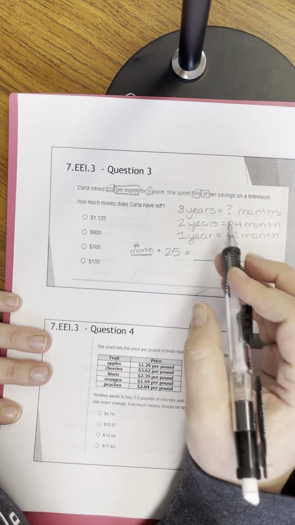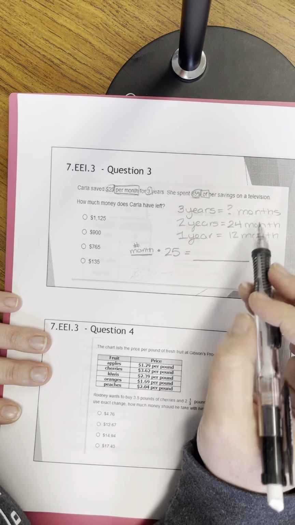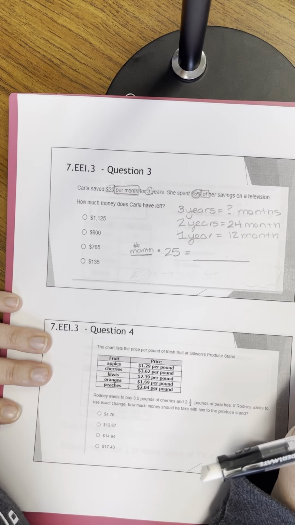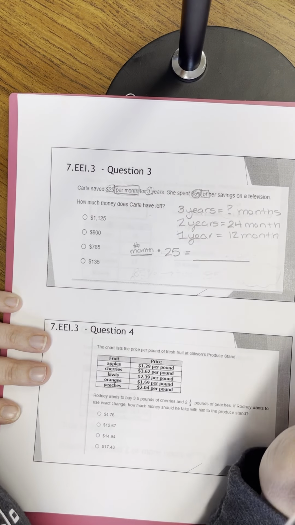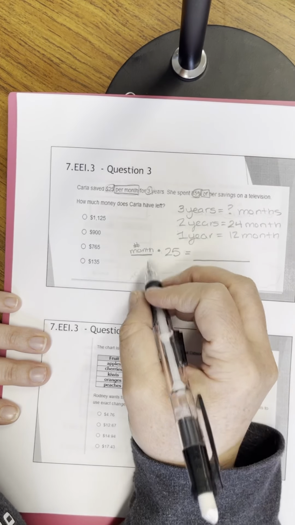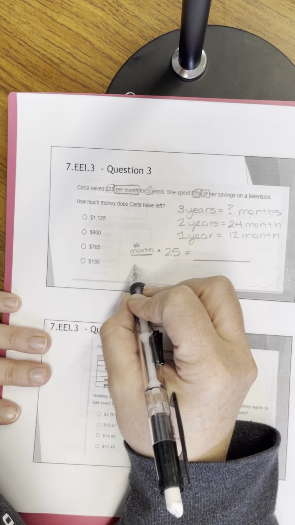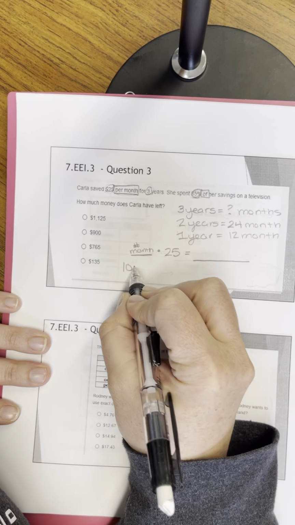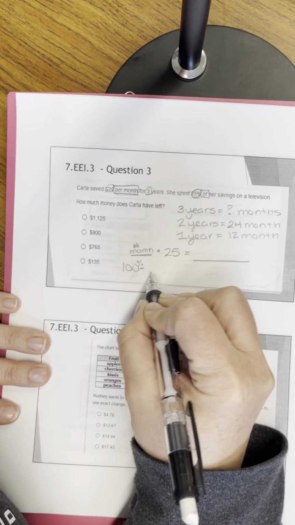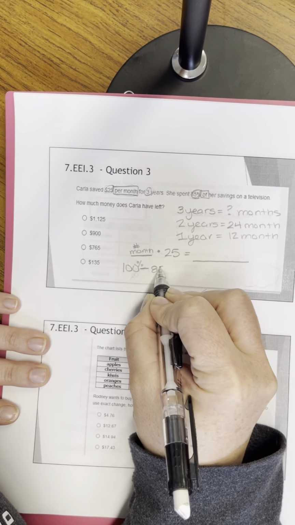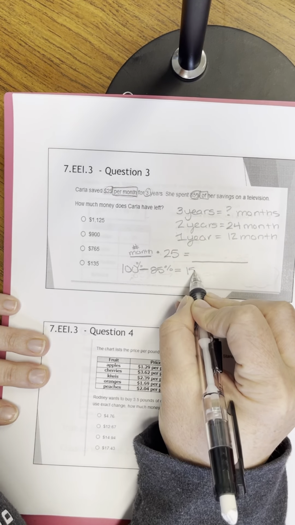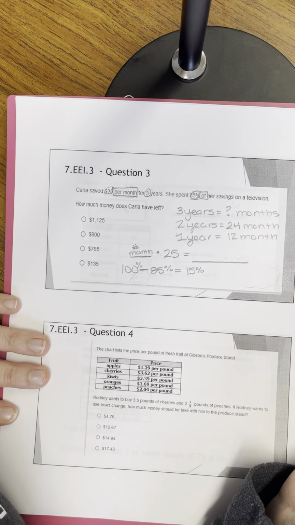So now I'm gonna be spending 85% of my savings. So that means 85% of my savings is going towards the purchase of the TV, which means if I spend 85%, I'm keeping 15%, right? So we talked about this very briefly. So everything's 100% of cost, so I have 100% of my savings. I'm spending 85% of my savings, right? So spending would mean I'm subtracting, which means I'm left with 15% of my savings account.